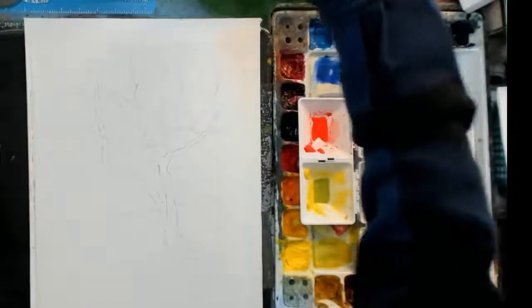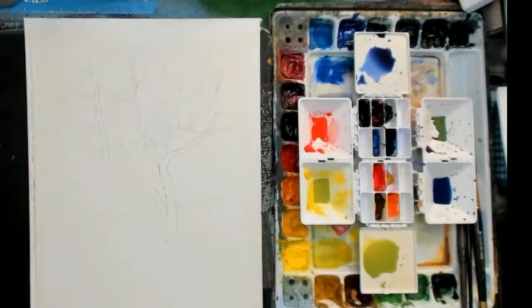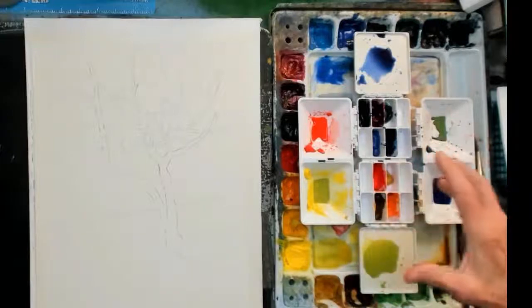That's why I have this wing palette here. It's good for plein air, but it also keeps the mixes separate instead of the big palette.